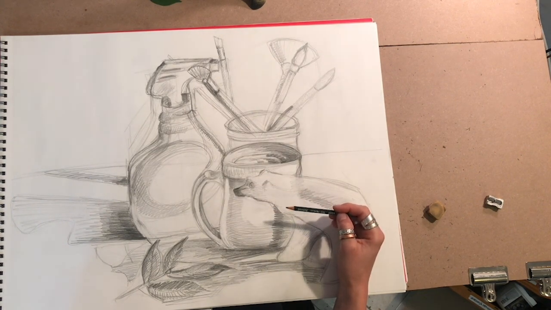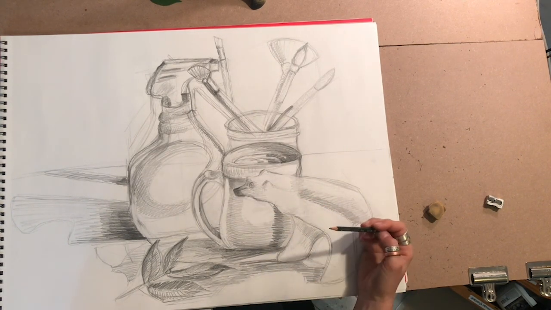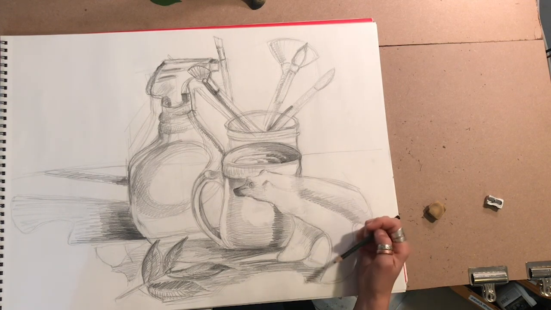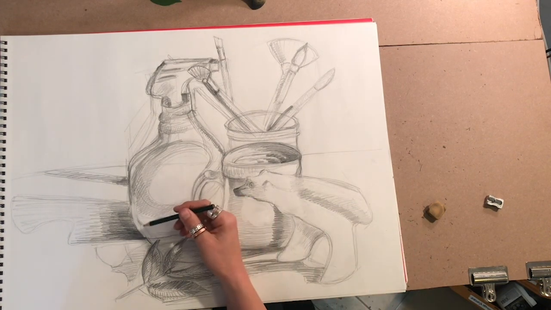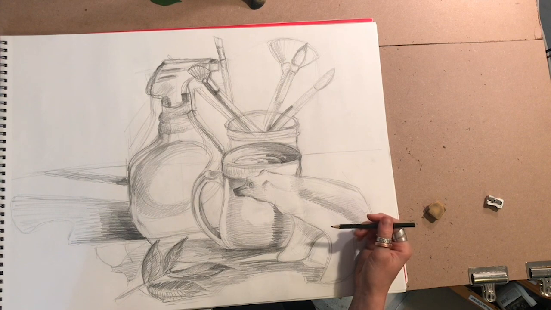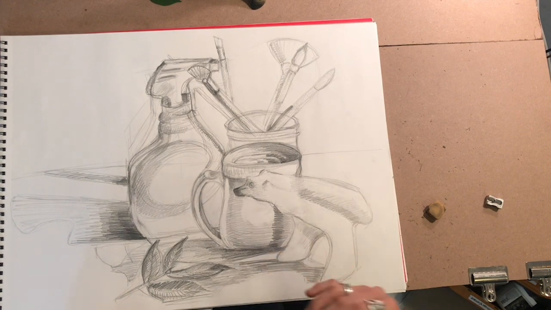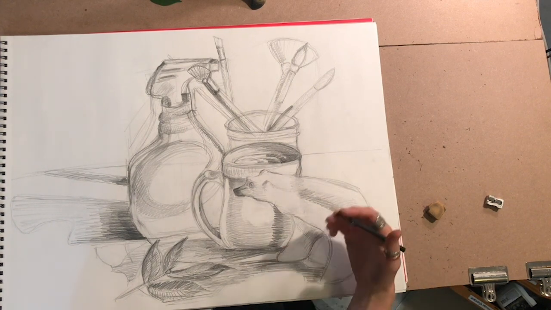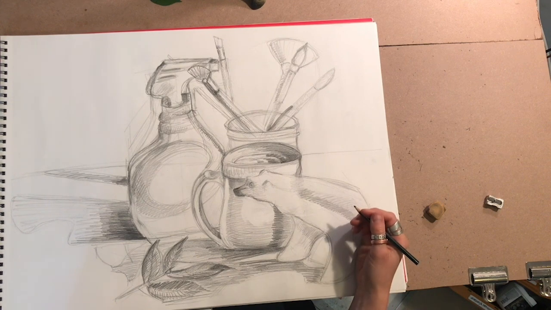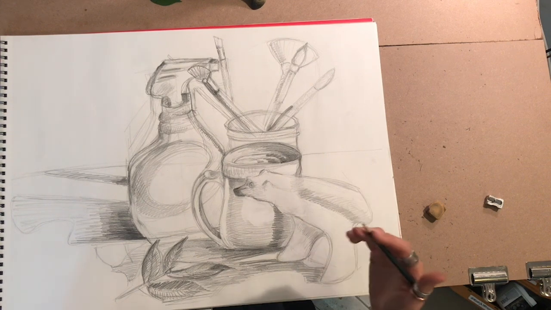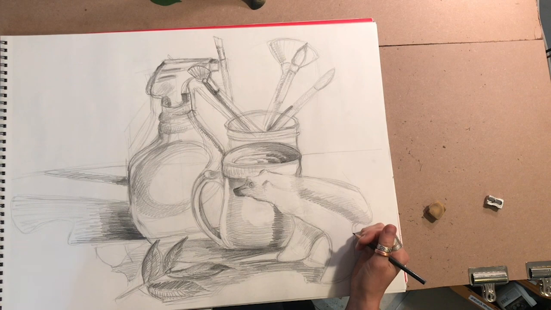Okay, so again, continue working on this as long as you need to bring it up to the level that you want it to be at. And then what you can do is continue to add objects, continue to get a little bit more complex with your still lives, or go outside even and start observing the world around you.